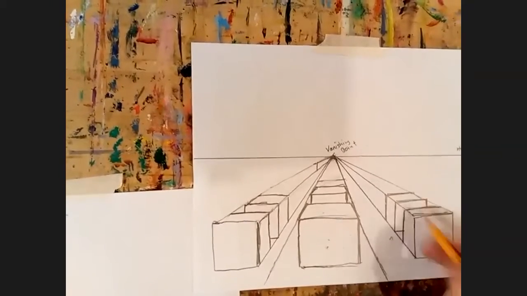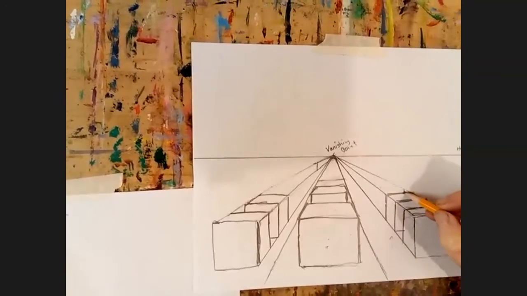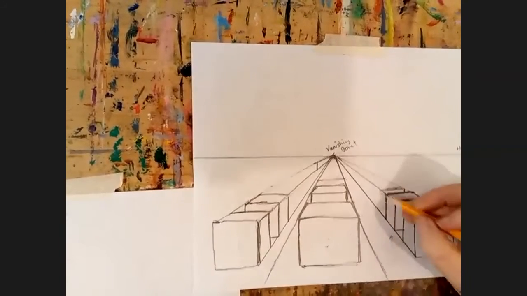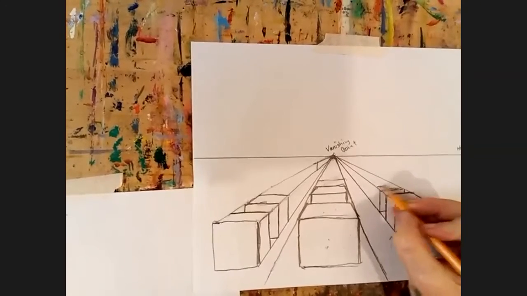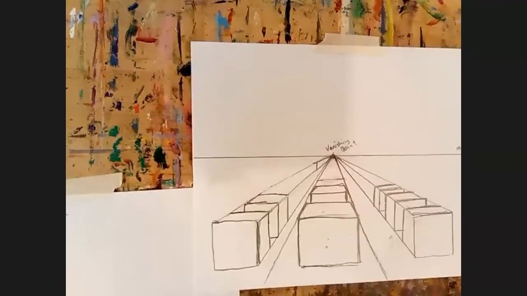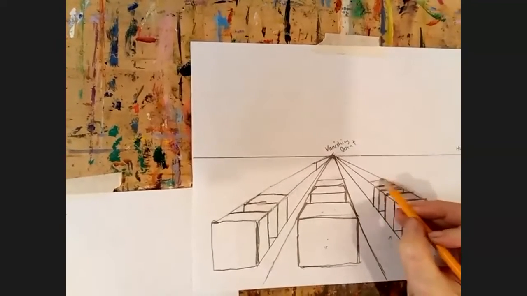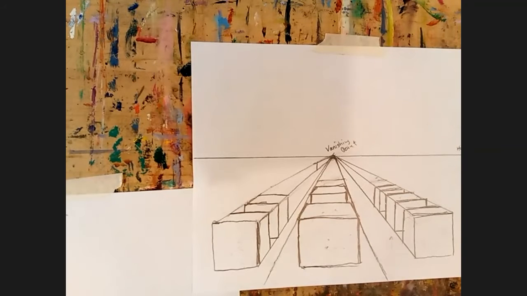So remember that as you go back in space, the distance between these gets smaller. Right? It gets smaller because we're moving farther away. It doesn't get bigger. Yeah, for sure. The last one on the right side, I wanted it to be not like a cube, but a bit of another shape. But the middle one is also problematic on this side. So fix that. Just get to know that that's what's happening.